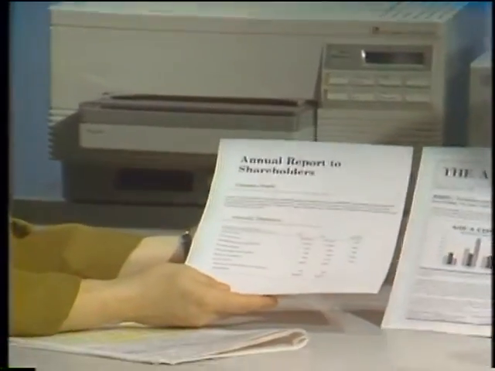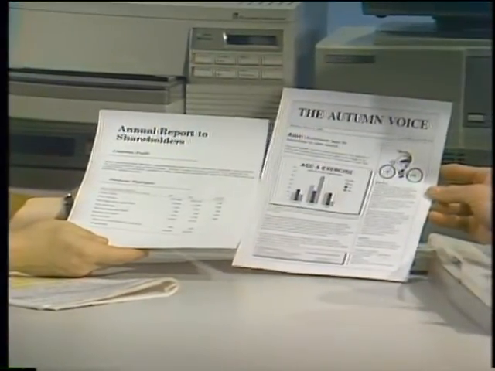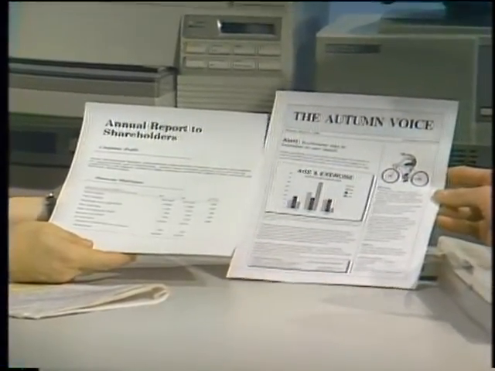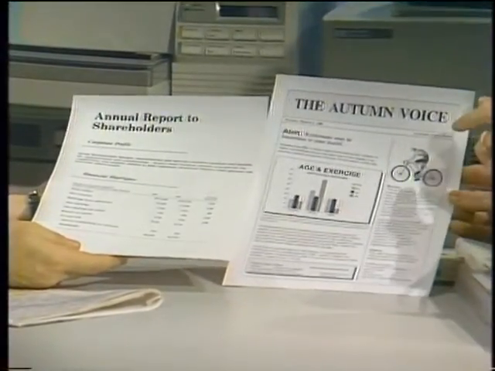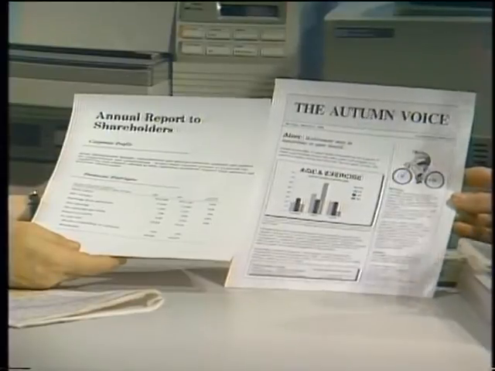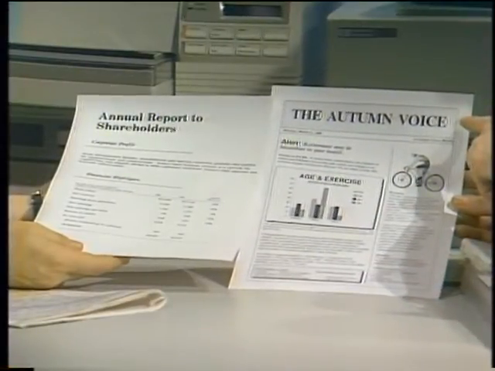Well, we have two examples, one that we just printed, one that I printed earlier, but they give you an idea of how you can use different type styles on the page, and as well they give you an idea of how you can create text size type as well as very bold, large headings. Now, the beauty of having font scaling in the printer is that if I wanted to make this heading slightly larger or the text slightly smaller, I simply go into my document, change it there, and print again, and the printer takes care of it.